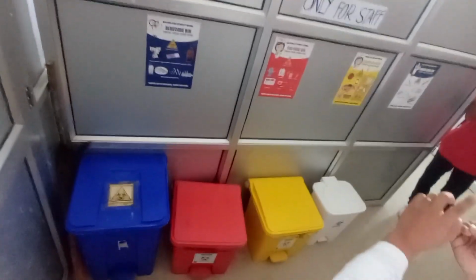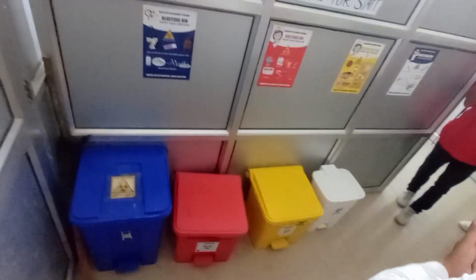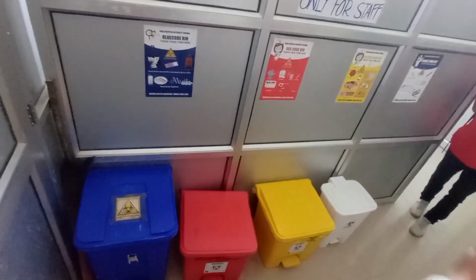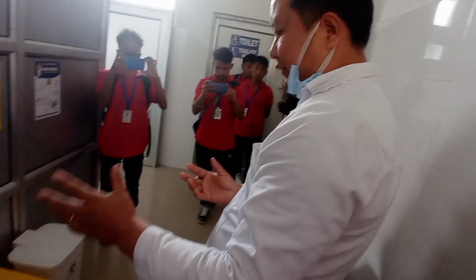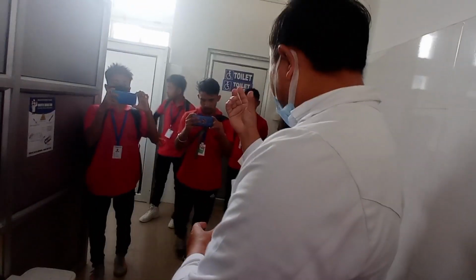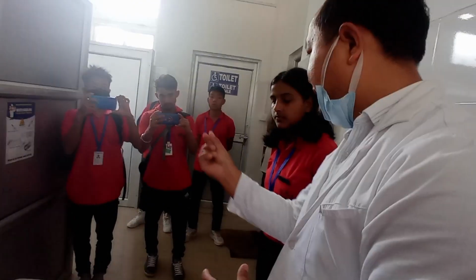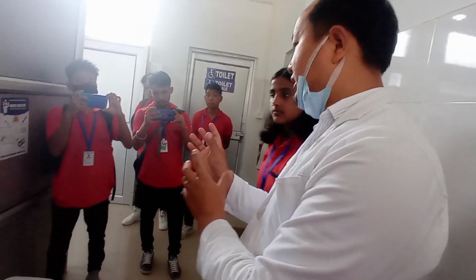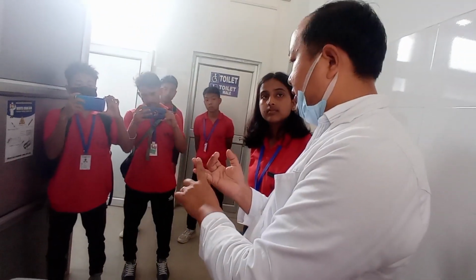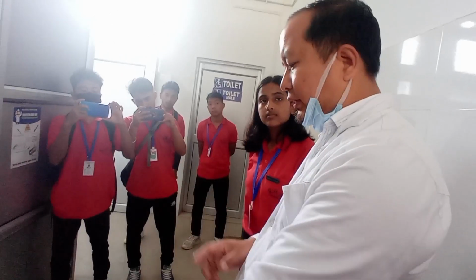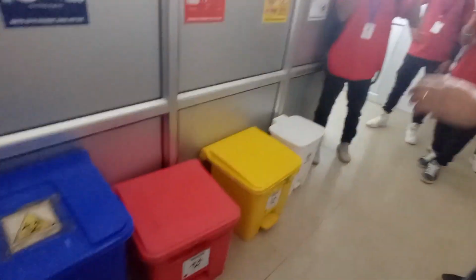The red color is usually for the gloves we use, the rubber and the plastics. Those are also infected waste. The rubber gloves, the syringes, the IV sets, the catheters, mostly the rubber and plastic infected waste, will go to the red bin.